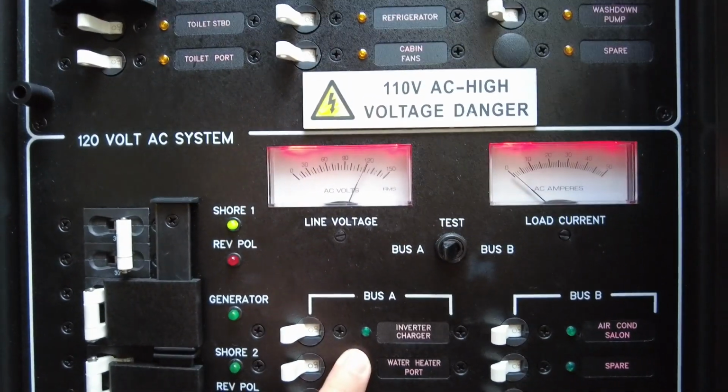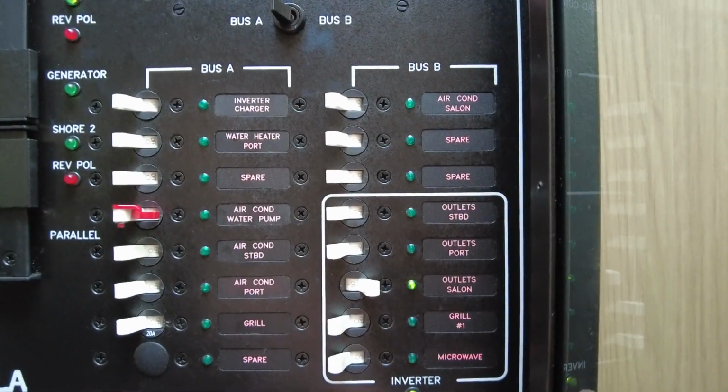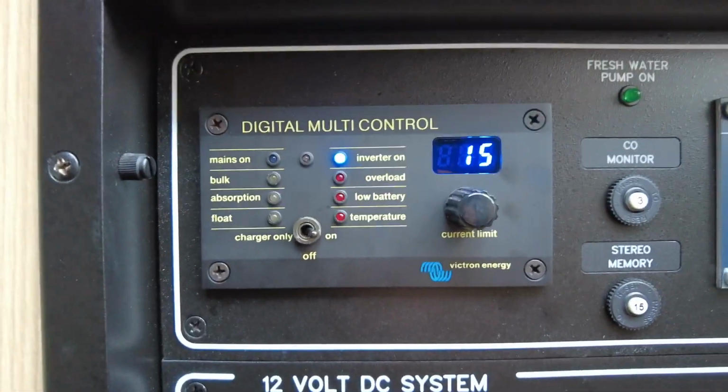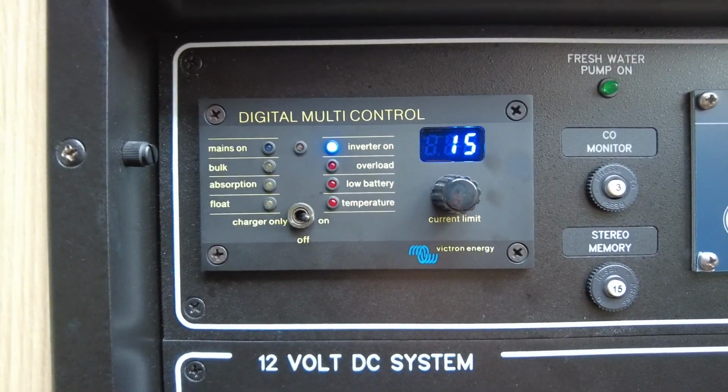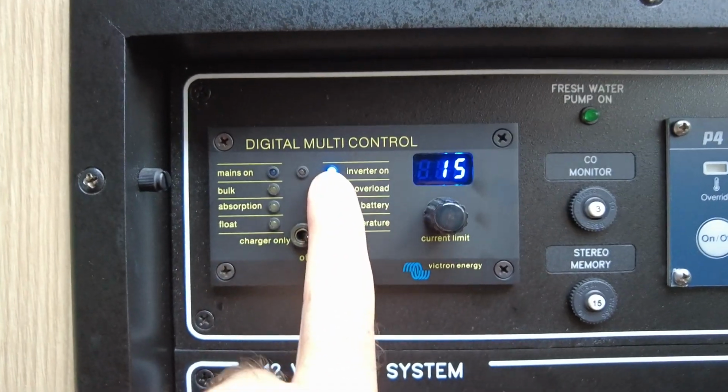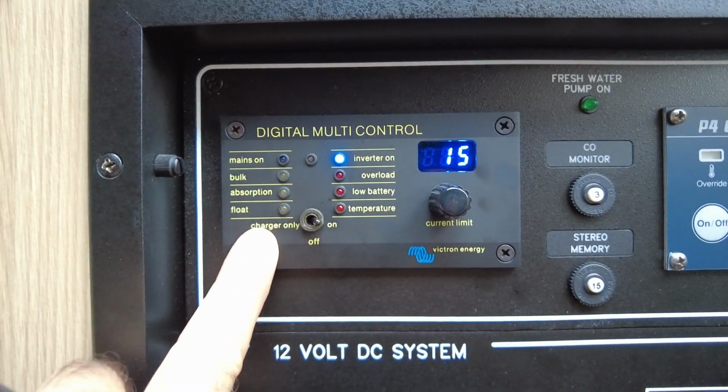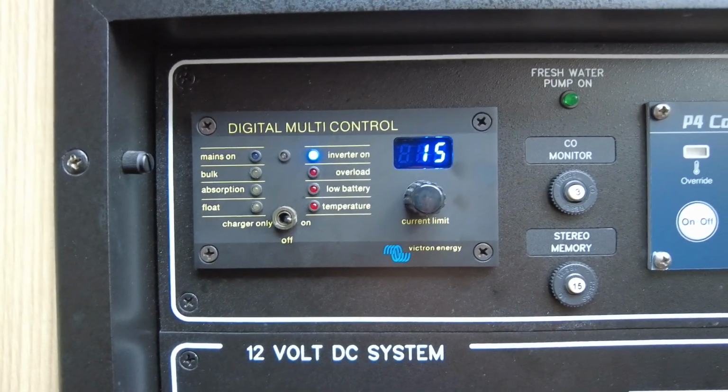So this breaker again is off. You still have power on the inverter section. Now I'm going to engage this. It takes about 14 to 16 seconds. You'll hear a click if you're over in the port cabin, because that's where the inverter charger is located. That light will change. It'll go mains on. It'll start cycling through the different stages of charge.